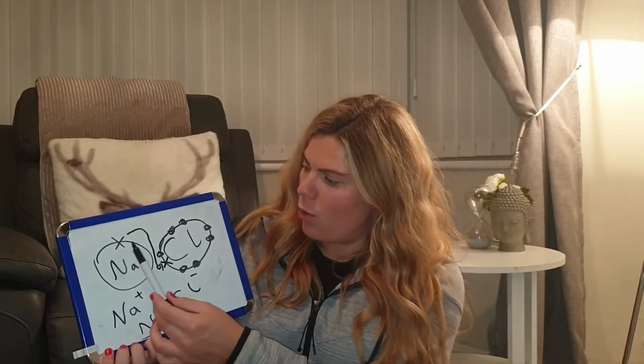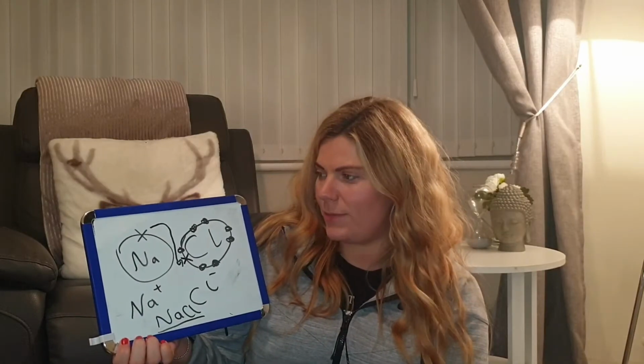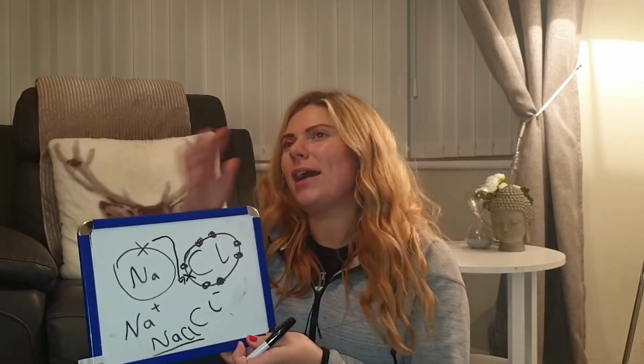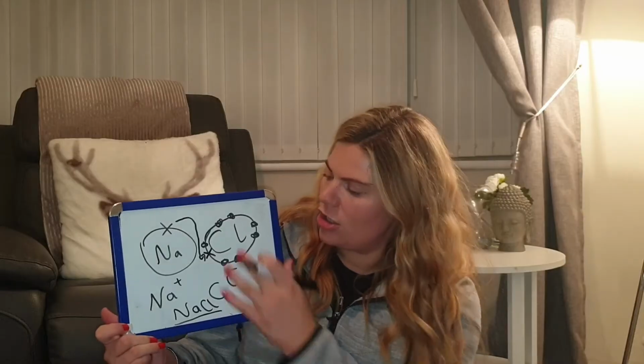You are showing where the electron started, where the electron ends up. You are showing the positive ion, you are showing the negative ion, and you are showing the new compound that's been made. So that is ionic bonding.